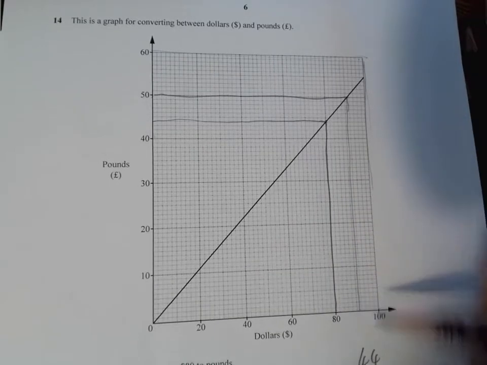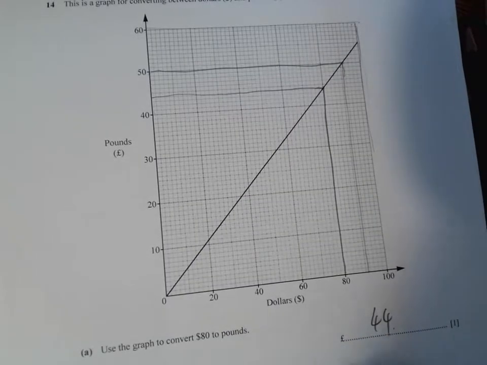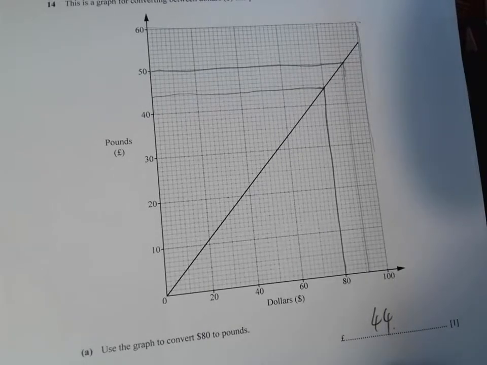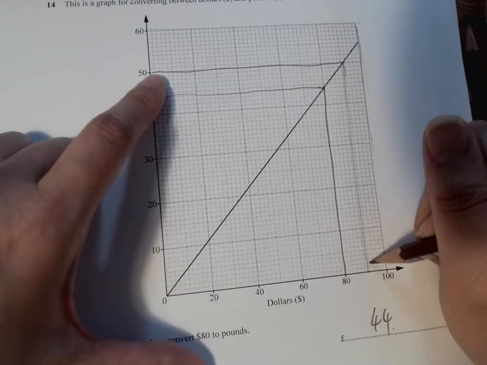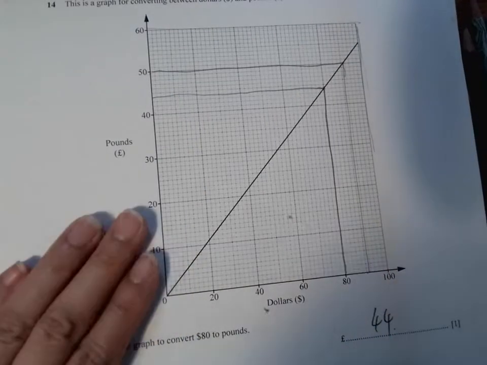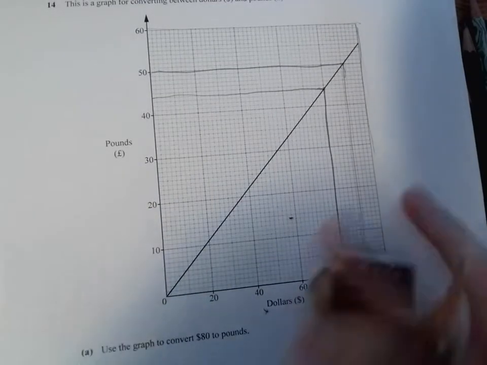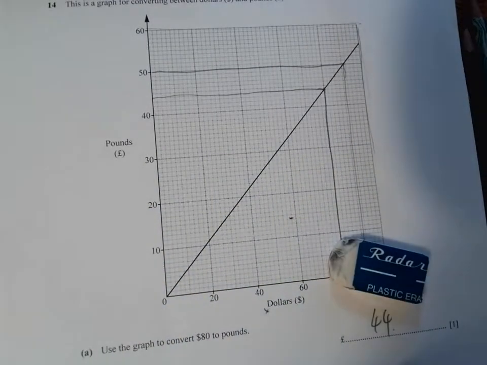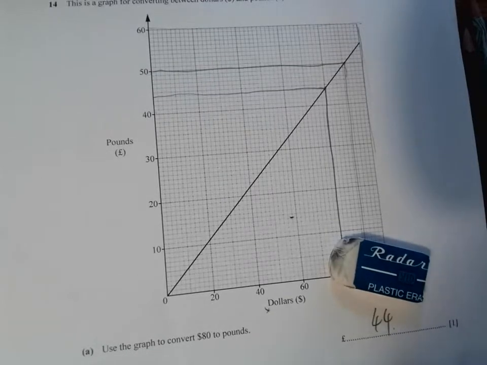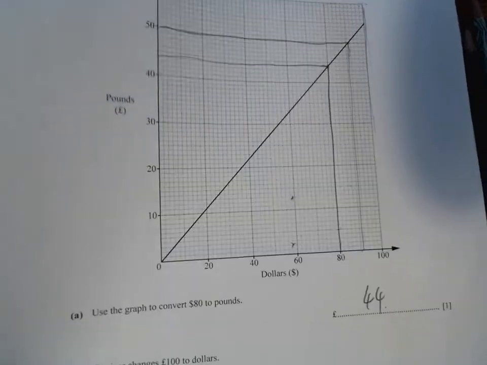We got 86 times 2. So that gives us, that's 91 actually. So that gives us 182 dollars.